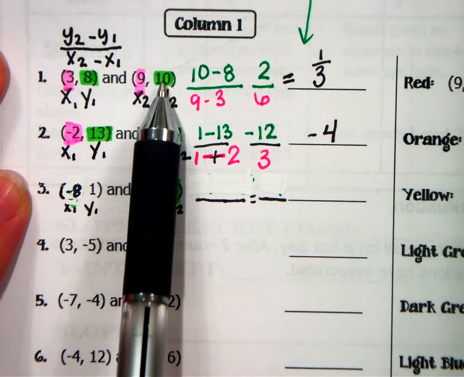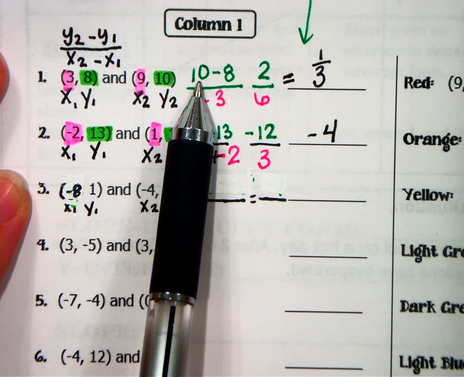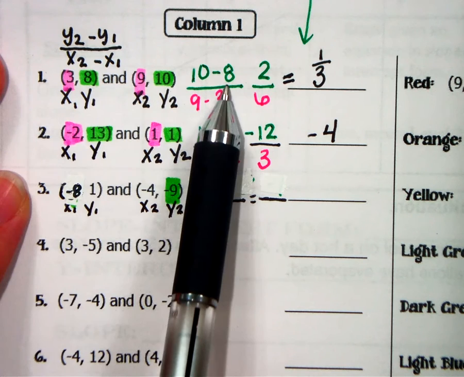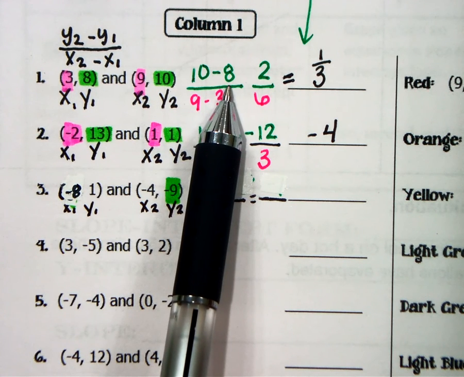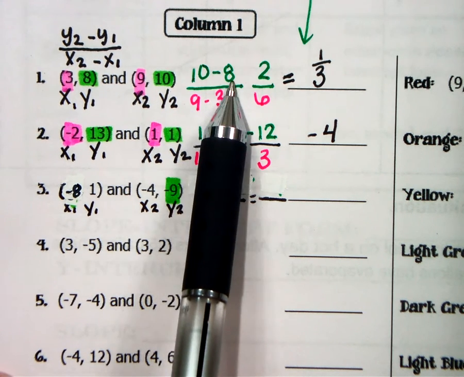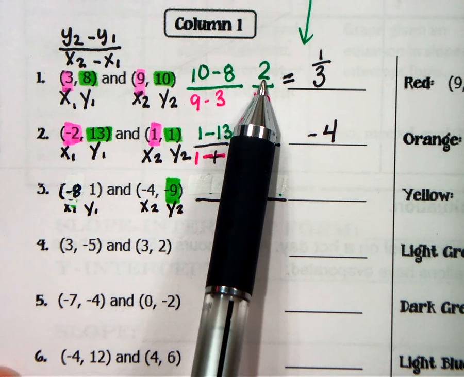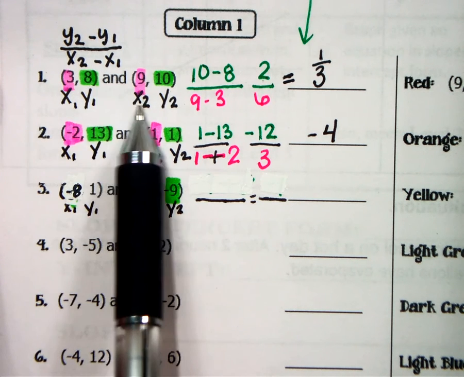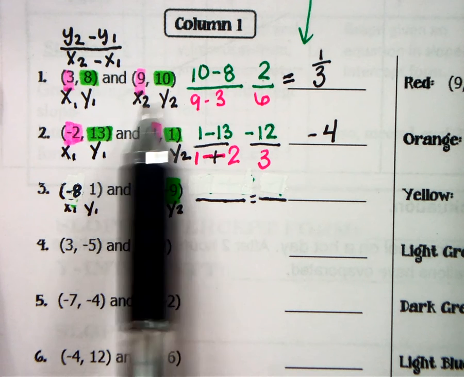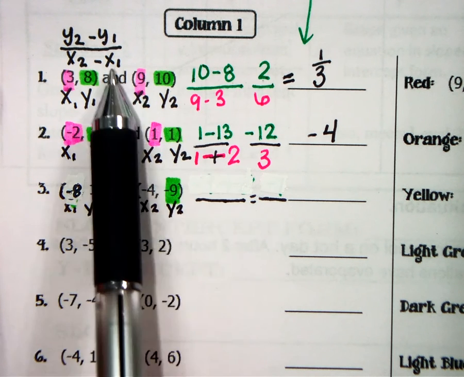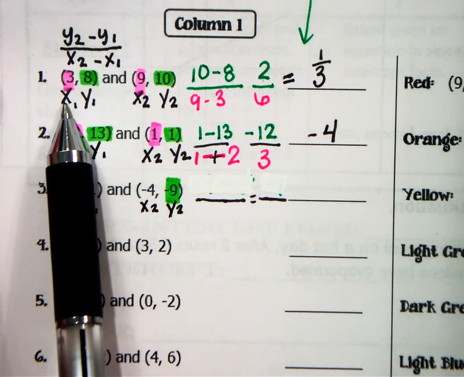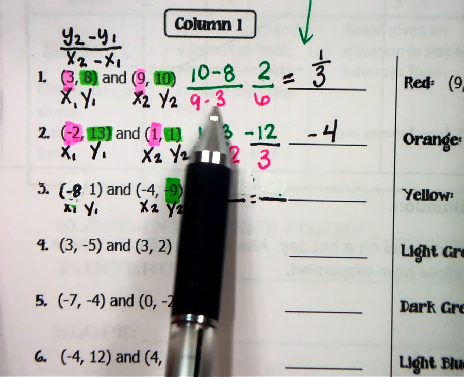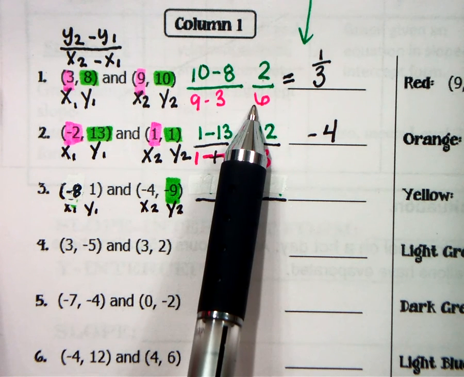So in the formula, you do y2 minus y1. This is y2, so I put 10, minus, and then this is y1, so I put 8. 10 minus 8 gives me 2. Now let's do the x's. x2 in this problem is 9, so I wrote that first, minus x1 is 3. 9 minus 3 is 6, and then I just reduced.